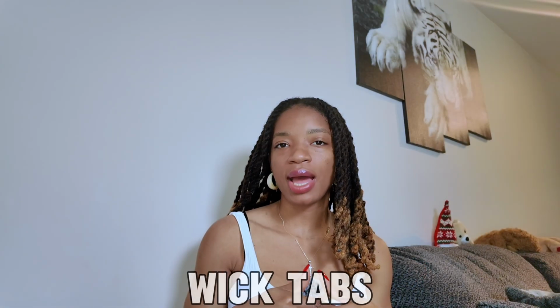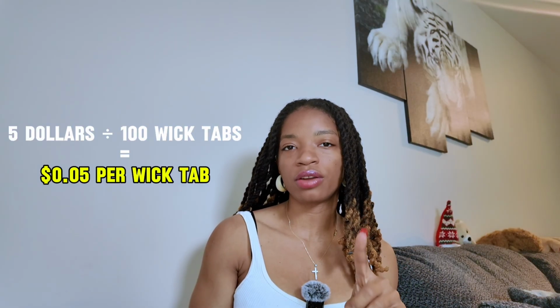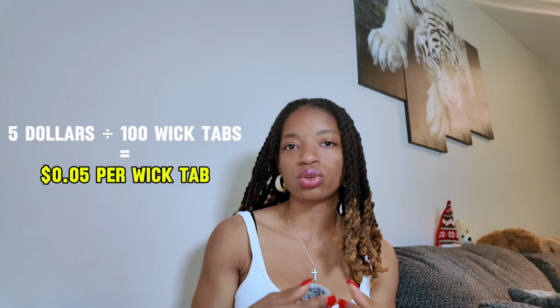Moving on to the wick tabs, which is basically the wick stickers that you use to attach your wicks onto for your candle. We're gonna say that it costs $5 for 100 wick tabs, and so we're gonna break down the $5 divided by 100 to give us 5 cents. And if you're using 1 wick for your 1 candle, that means you're also using 1 wick tab for your 1 candle. So your cost for your wick tabs will be 5 cents.